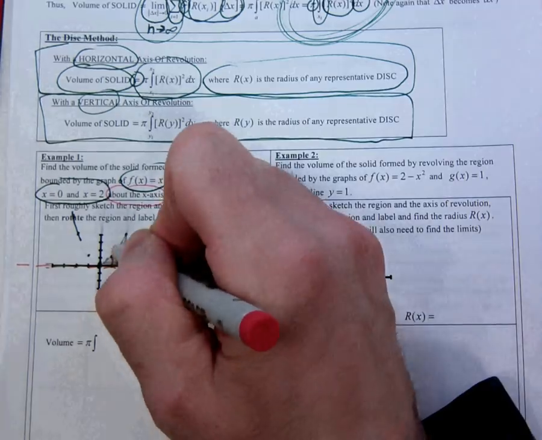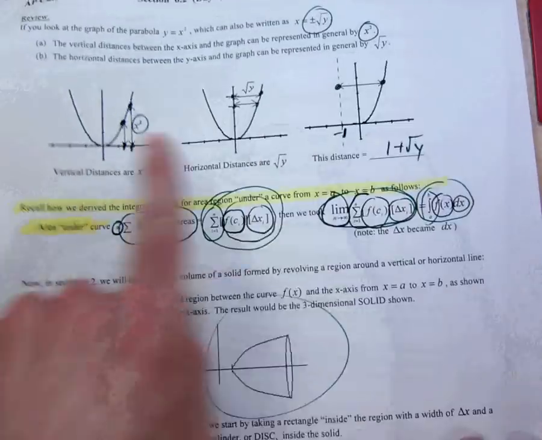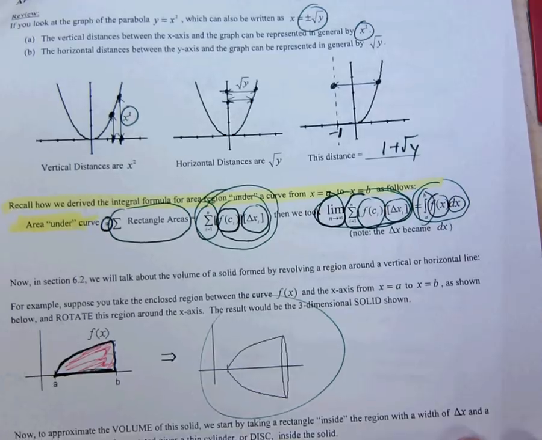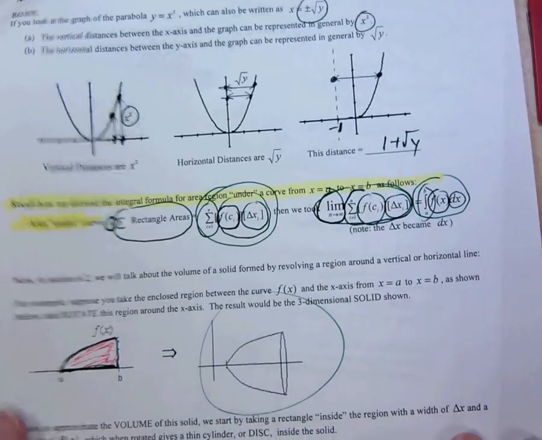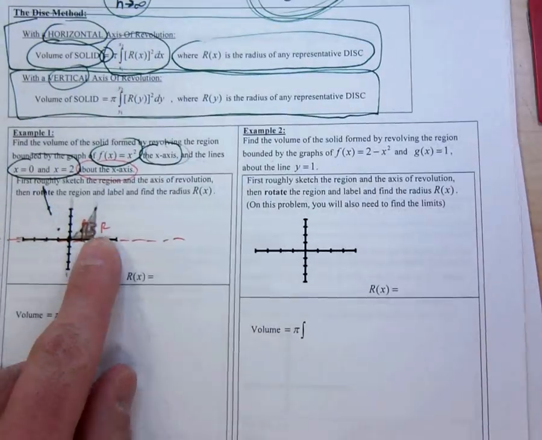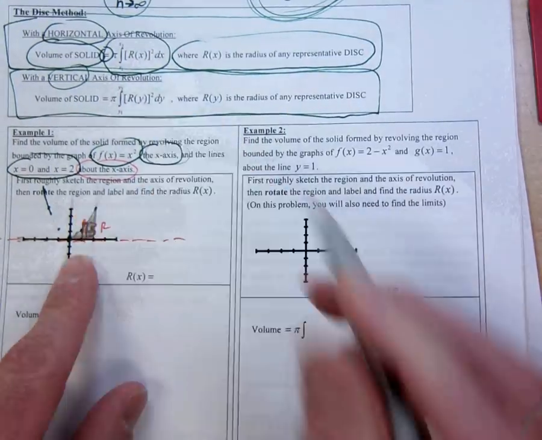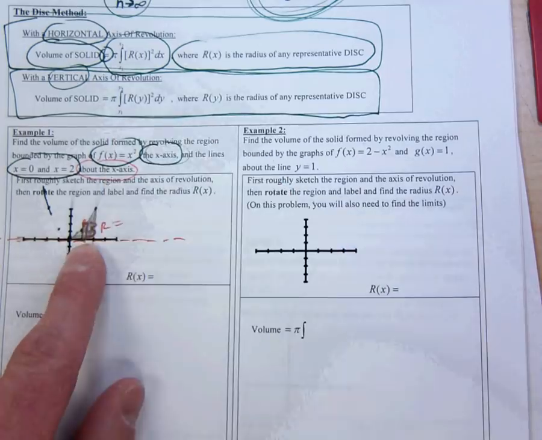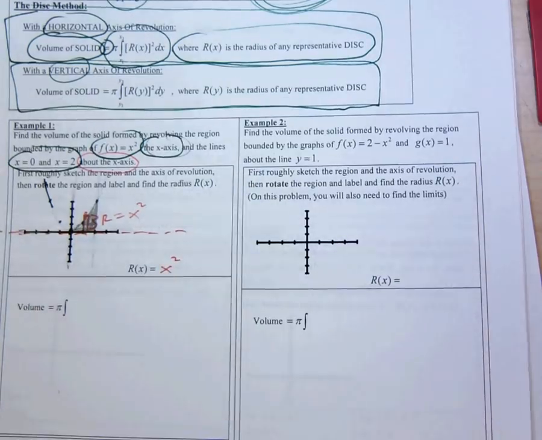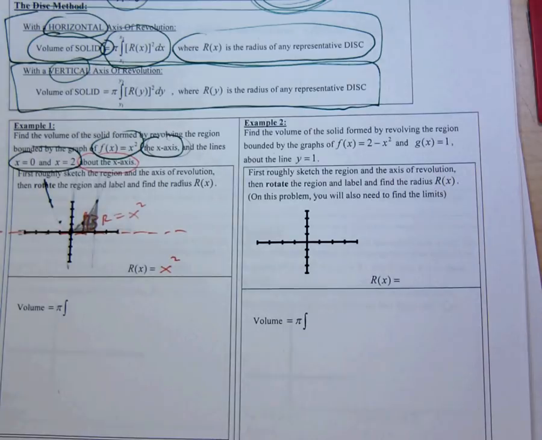What is it? Well, remember what I said at the beginning of the hour? Remember I said you have to start thinking like this to get the distances between a graph and the x-axis or between the graph and the y-axis. In this case, we want the distance between the graph and the x-axis. So what formula is going to represent the general distance from here to here? X squared. Everybody agree? So my radius in general of one of those discs is going to be x squared. Agreed? That's my r sub x, okay?